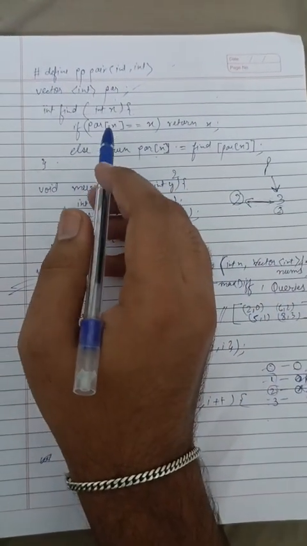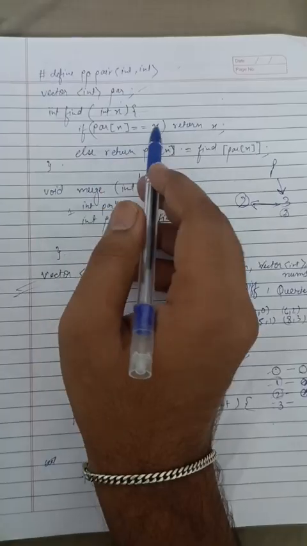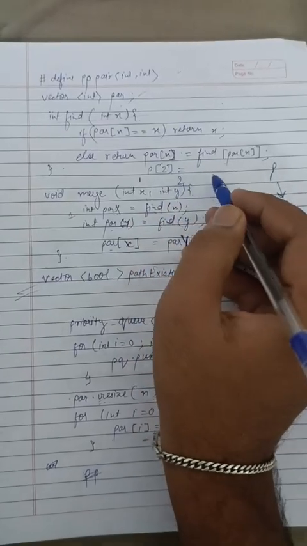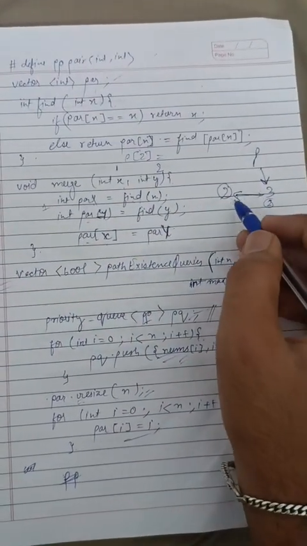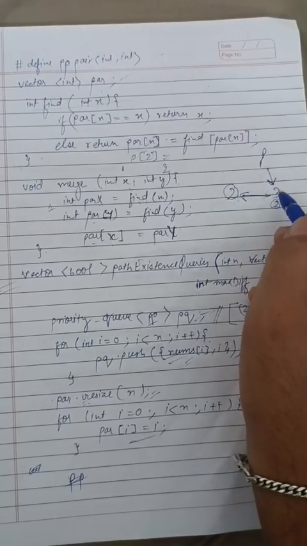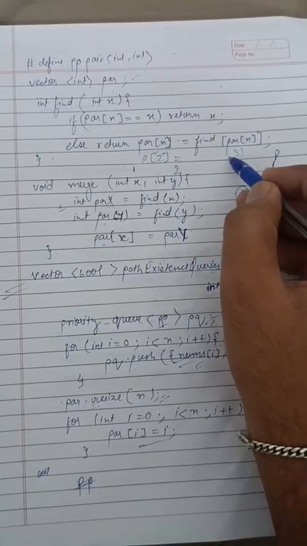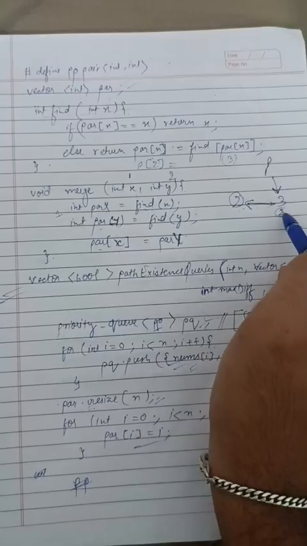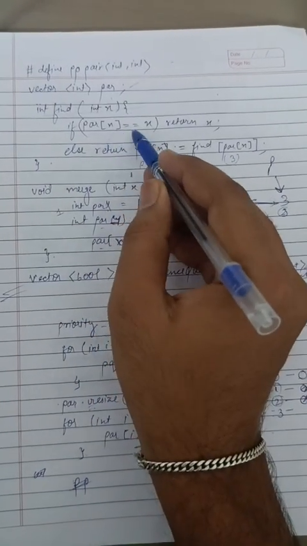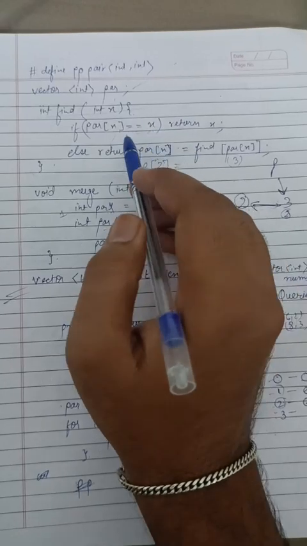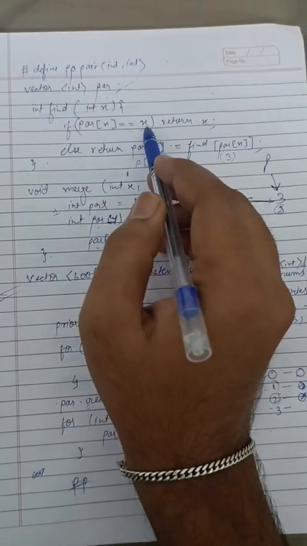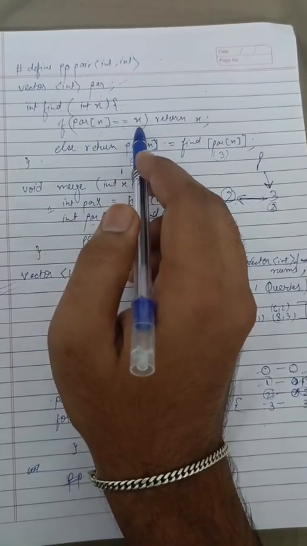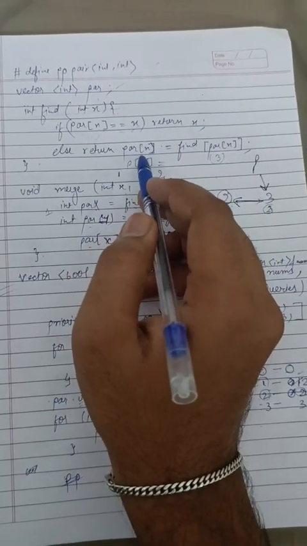So if I pass 2, is 2 the parent of itself? No. Then return the parent of 2: parent of index 2 is equal to find parent of index 2. Here the parent of index 2 is 3, so I will pass 3. Here 3 comes. The parent of index 3 is 1. Is the parent of index 3, that is 1, equal to 3? No, right? So what will I do?